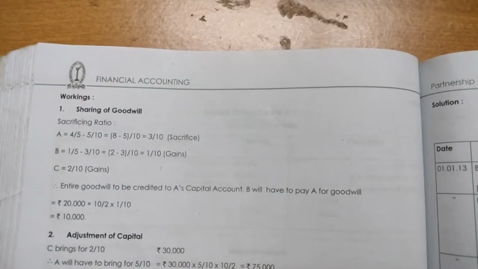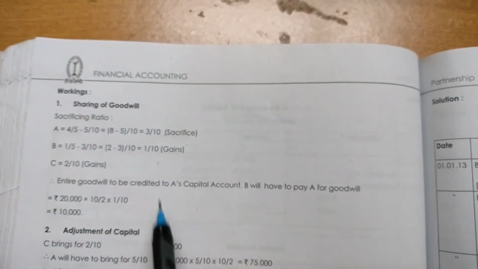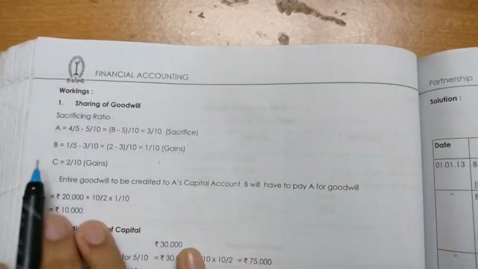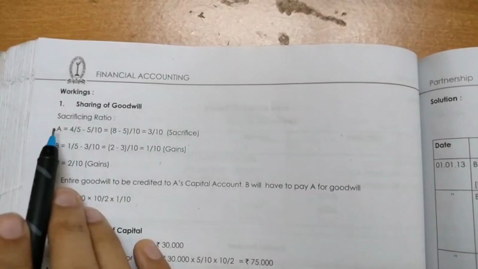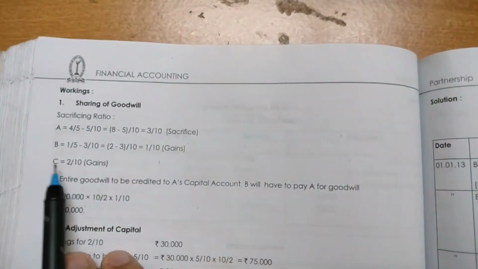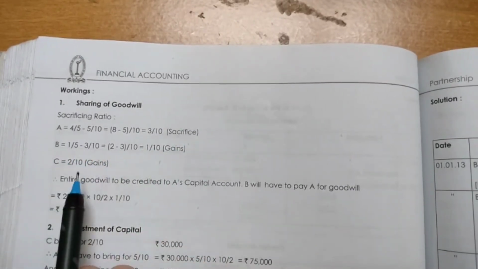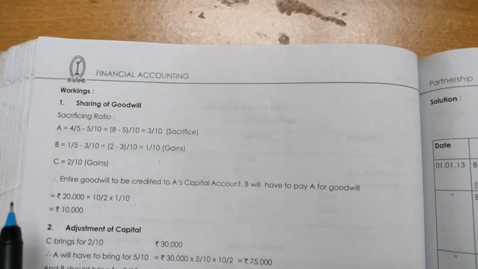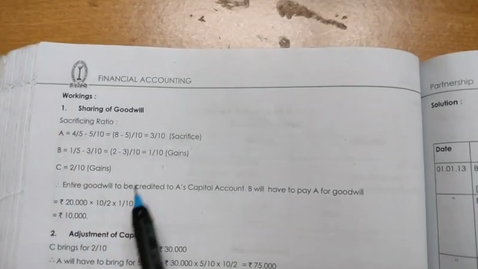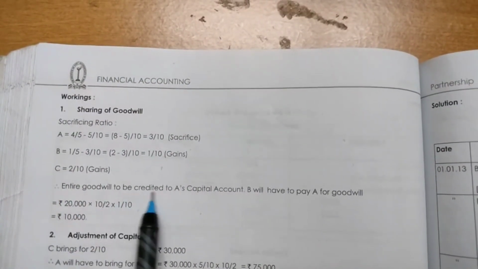So now we are going to calculate B's share of goodwill that he is going to bring for A, because, as I'm telling you again, B has not sacrificed anything when C came. C is the new partner, so A alone sacrificed everything, so he is getting the goodwill portion of both C and B. Since B has not sacrificed anything, B also has to bring a goodwill premium and give that to A. So we have to find that amount which B is going to give A. It is said here, entire goodwill to be credited to A's capital account.